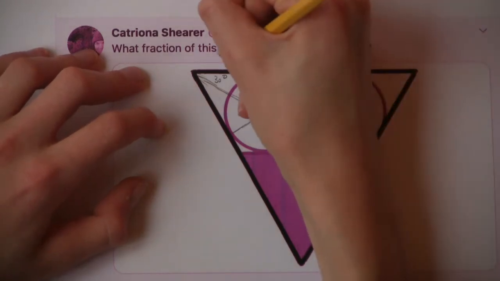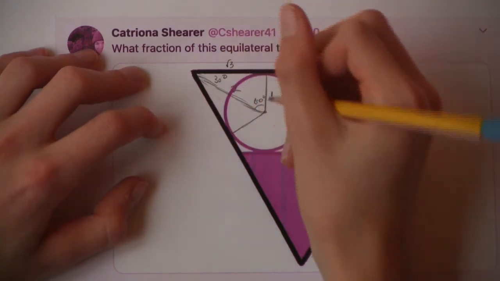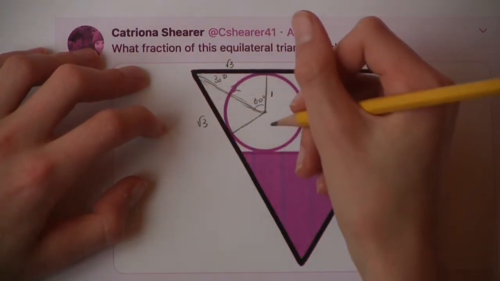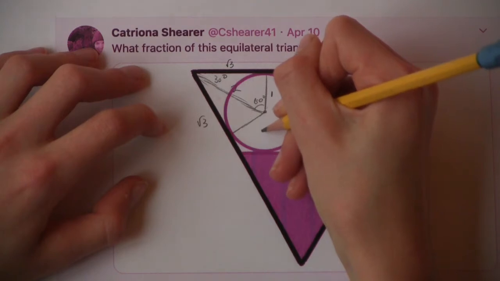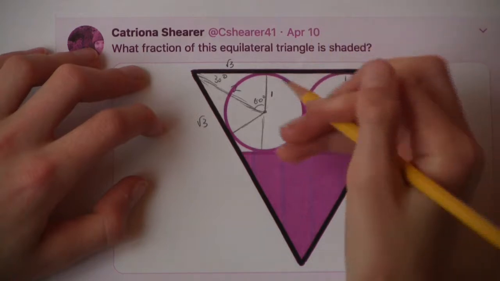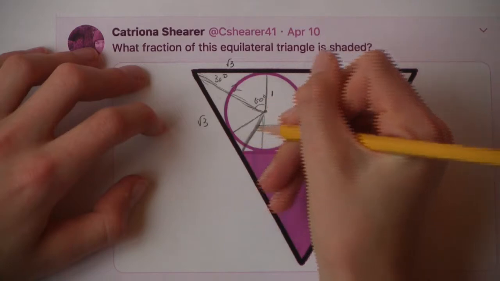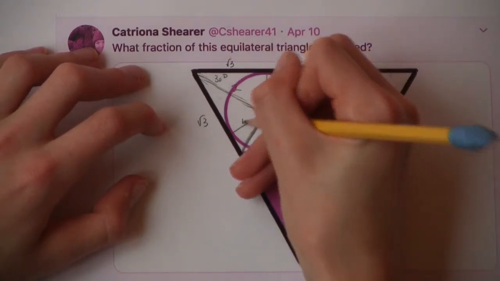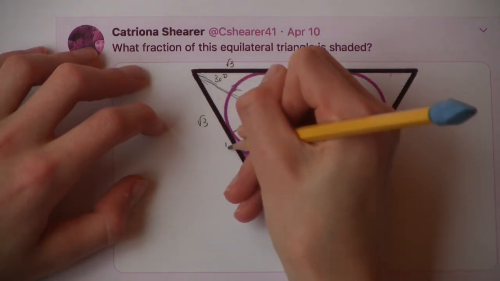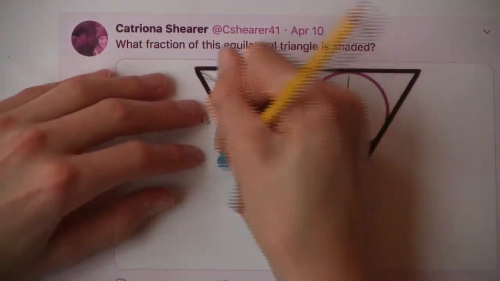So that means this is 3, this is 2, and this is also 3. Now we can draw this line here, cut this angle in half, and make some small 30, 60, 90 triangles. 1 and 1. This would be 1 over root 3. We could call it root 3 over 3.